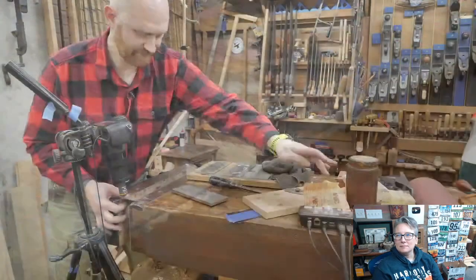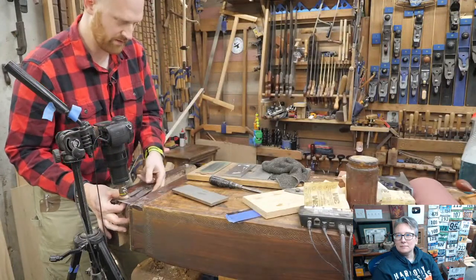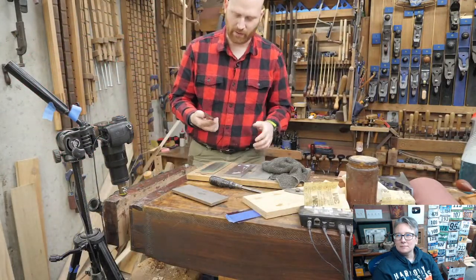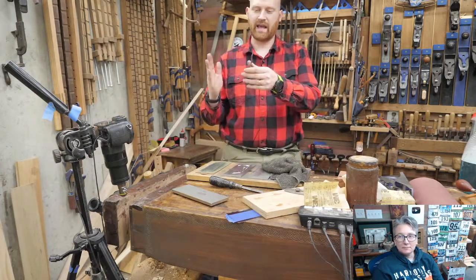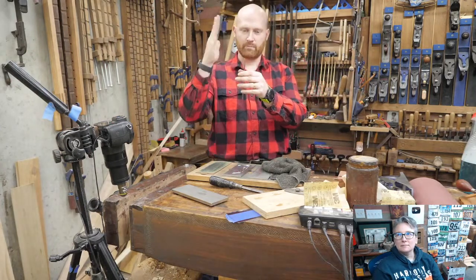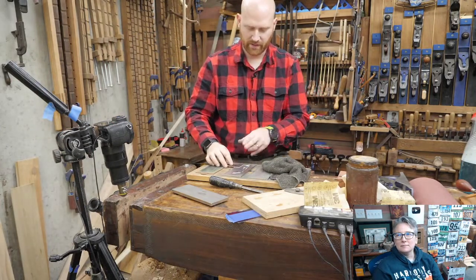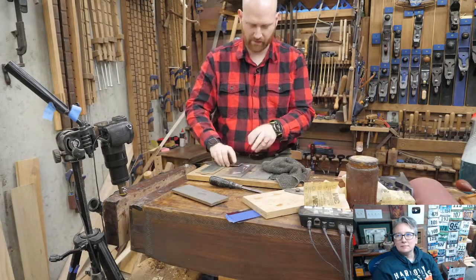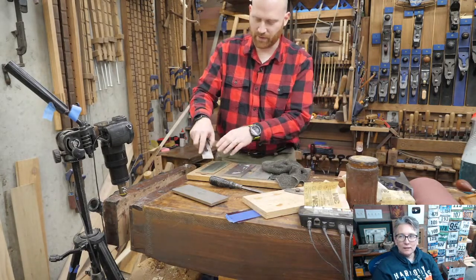So I'm going to bring it back over to the plate. And what I'm going to do is right now the burr is hanging, the bevel is on this side, and the burr is kind of hanging over this way. So I'm going to put it on the plate and try and bend that burr back just a hair. Just one pass. And then I put it on the strop.